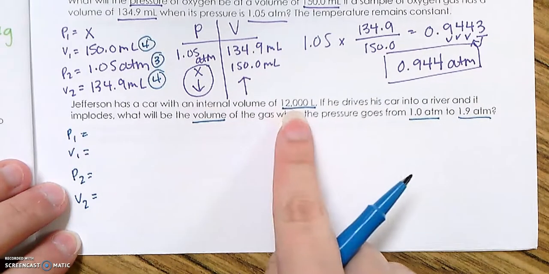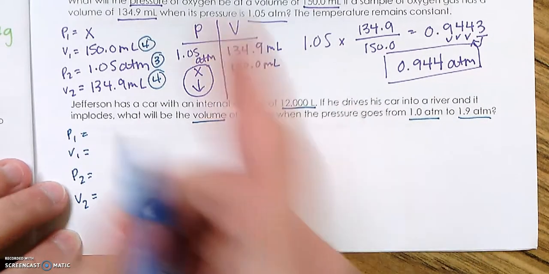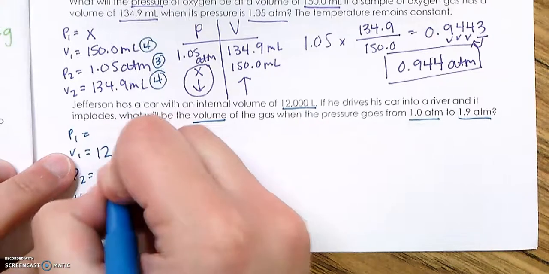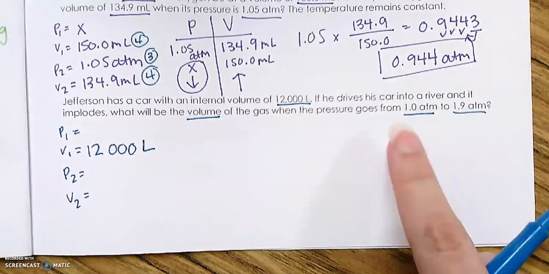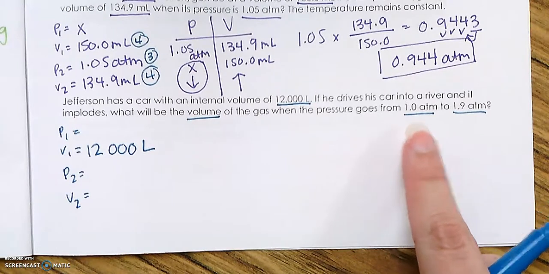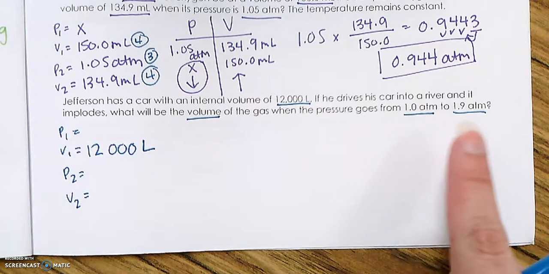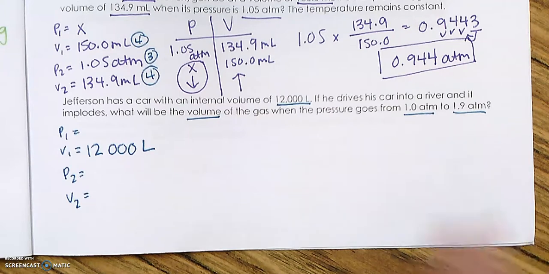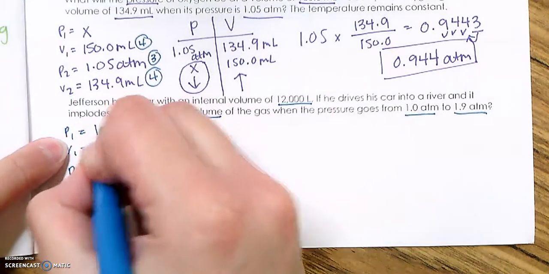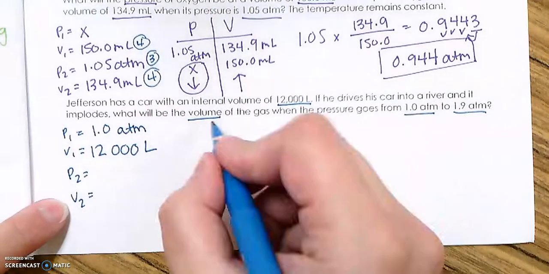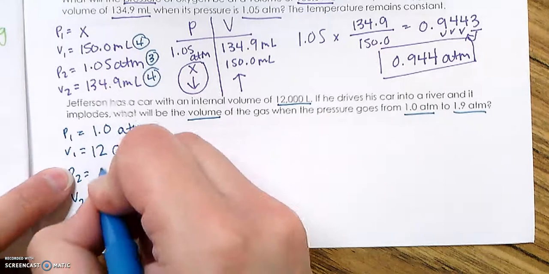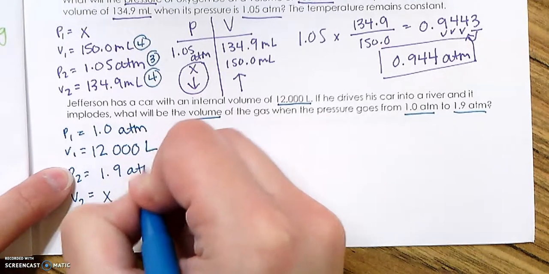I start out with an initial internal volume of 12,000. So I'm going to go ahead and write that. Now when I'm looking at my pressure, it says goes from 1 atm to 1.9 atm. So it's starting at 1 atm. So since I'm starting there, that's what I'm going to put here. I want to know what this volume is going to be when I'm at 1.9 atm.